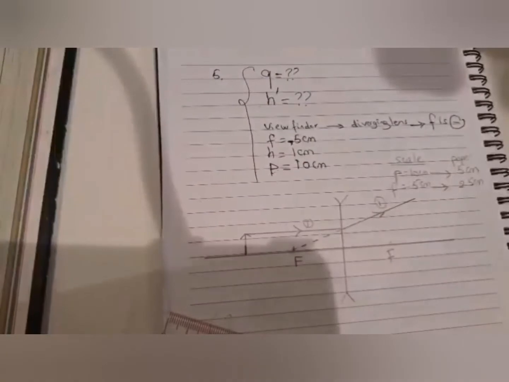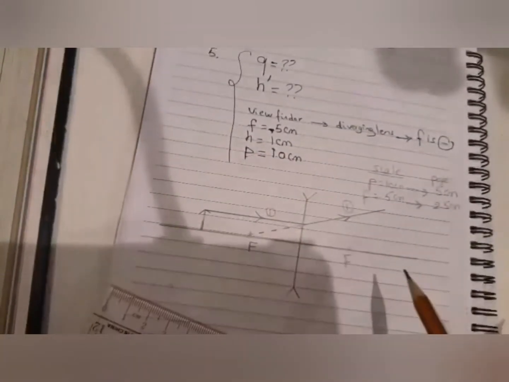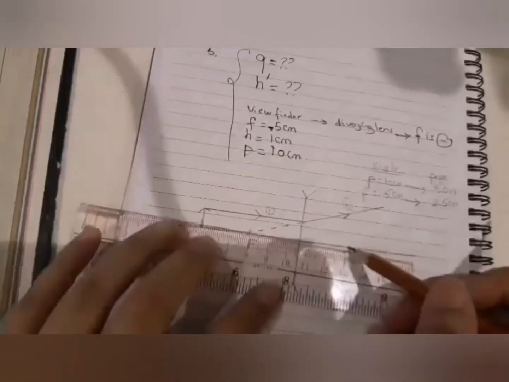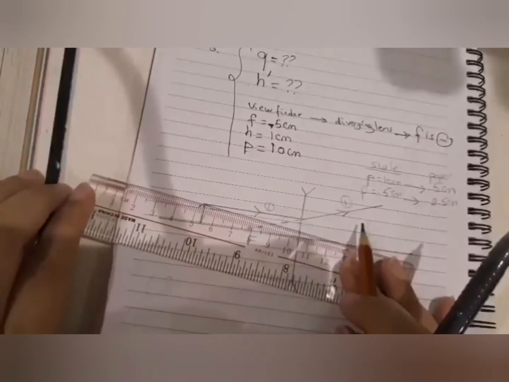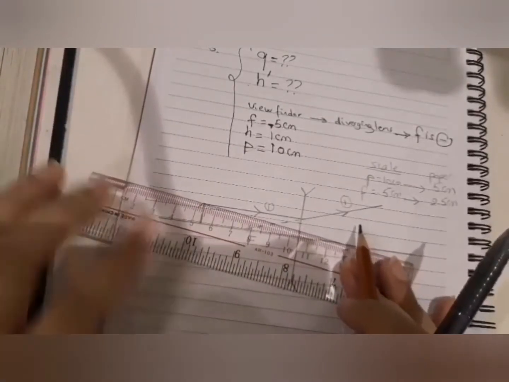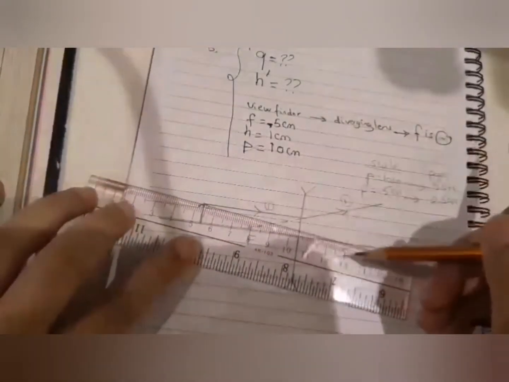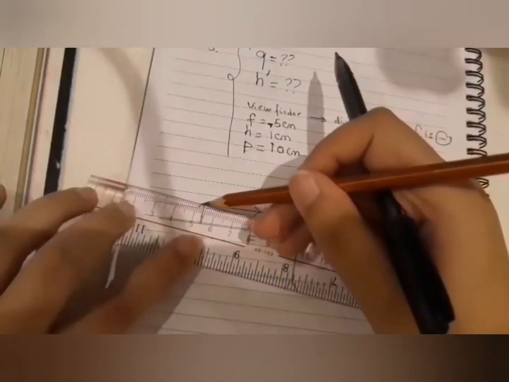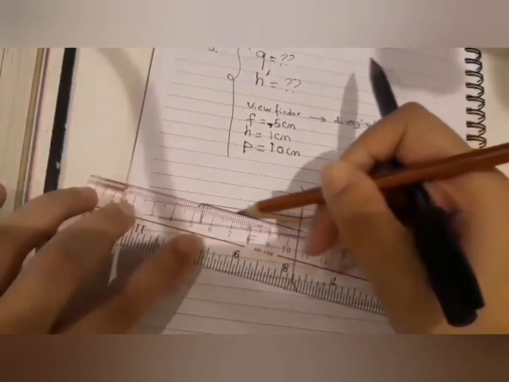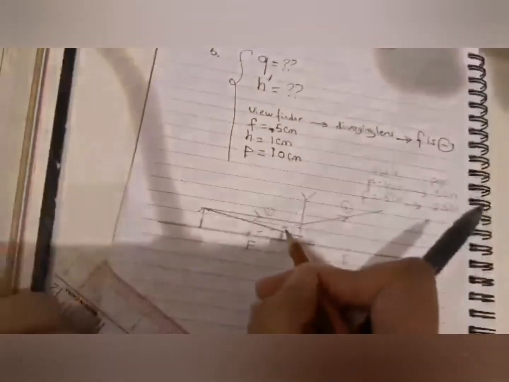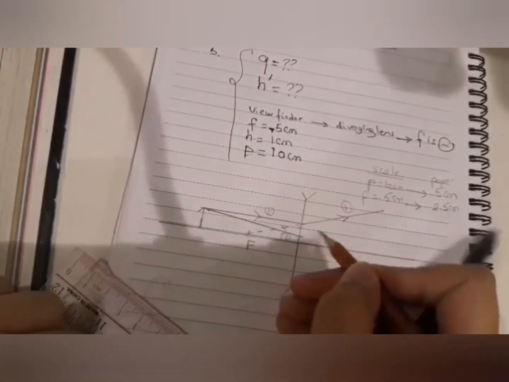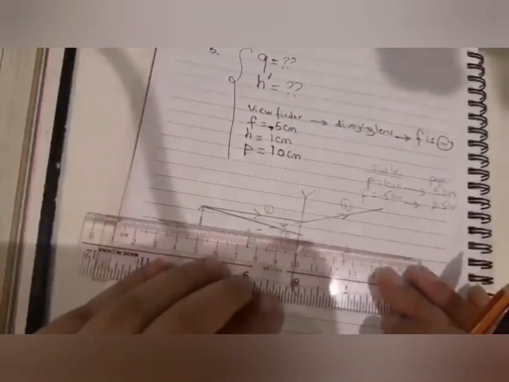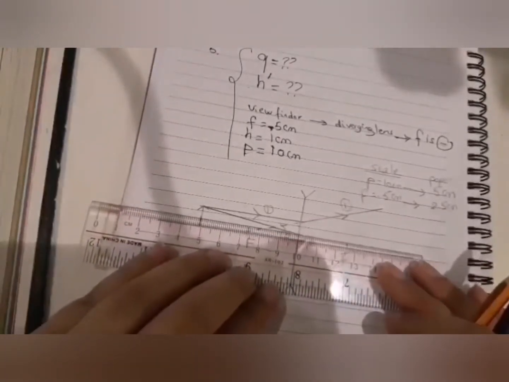The second one is the opposite to the first. It is the one that is directed, see, I make it straight, I connect the tip of the object with the focal point. It is the one that is directed toward this focal point. And when it reaches the lens, how will it refract? It will refract parallel to the principal axis.